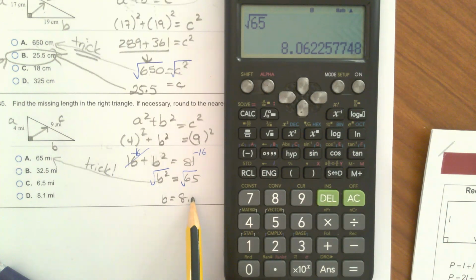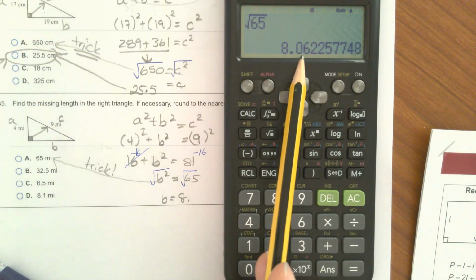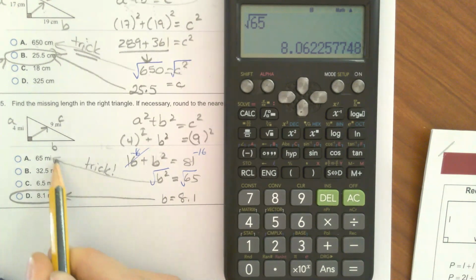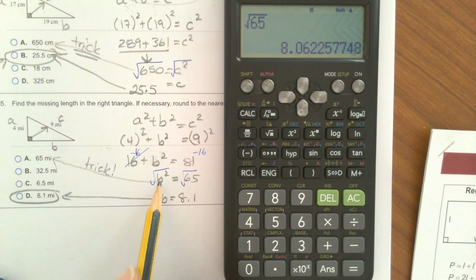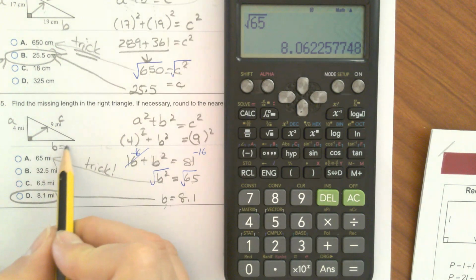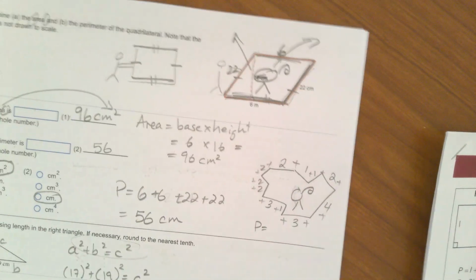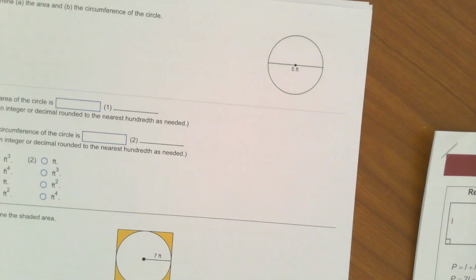8.0 or 8.1? Well, the 6 is big, so it rounds up to 8.1. See, look, there's the answer. Okay, so don't be tricked. This says something times something is 65. You don't want something times something, you just want the one thing. So now we know B equals 8.1. Okay. Next question. Oh, let's stop there.